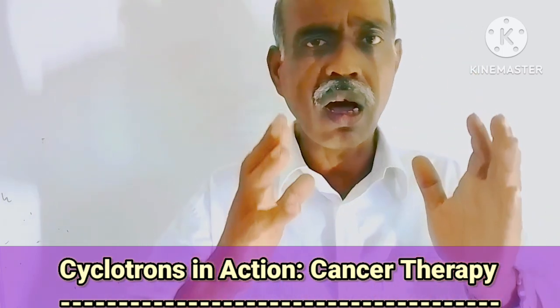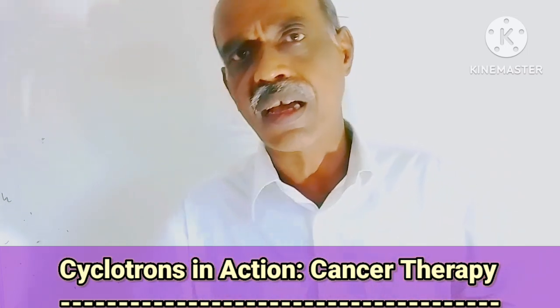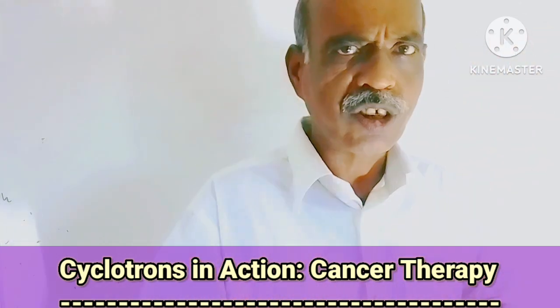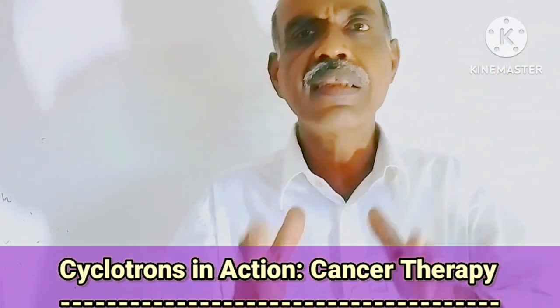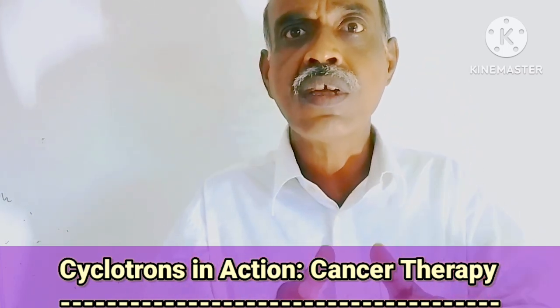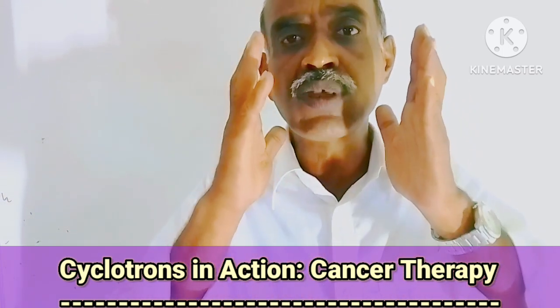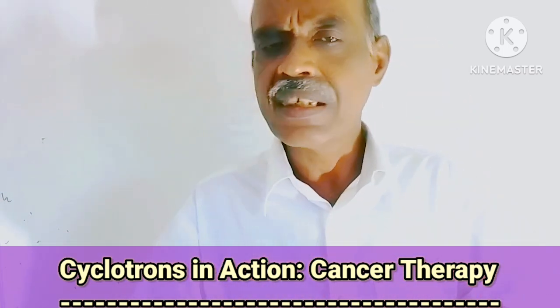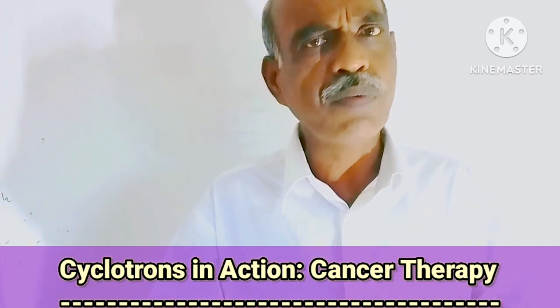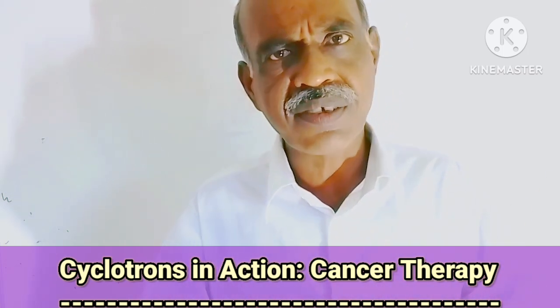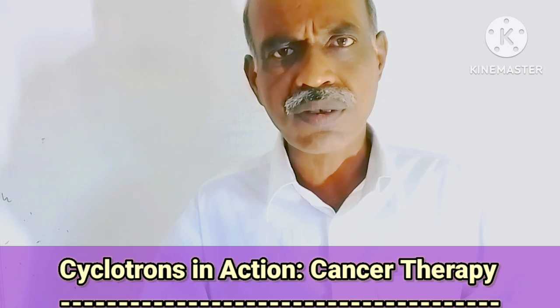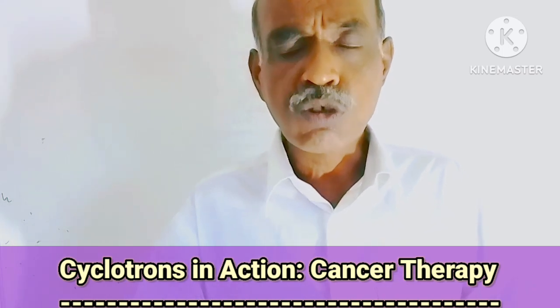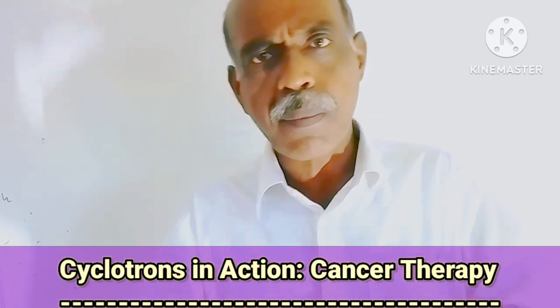Protons, or charged particles, deliver their maximum energy when they reach their target. And here the target is what? In cancer therapy, these are cancer cells, meaning tumors. So the property is known as the Bragg peak.